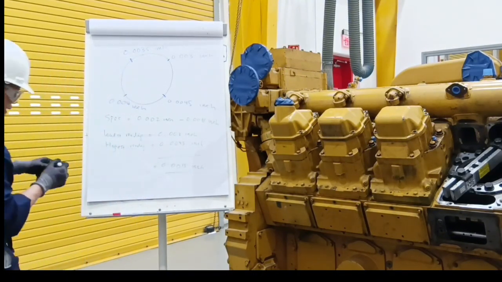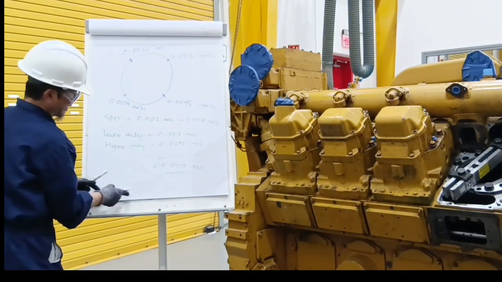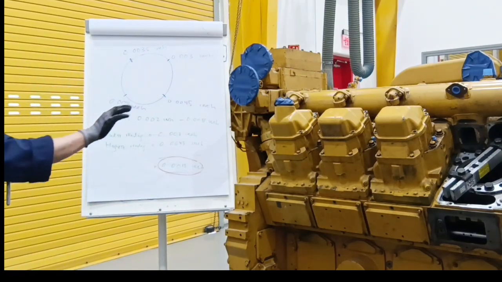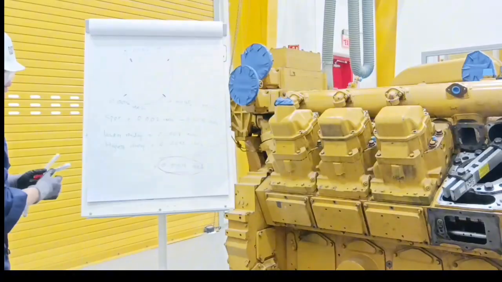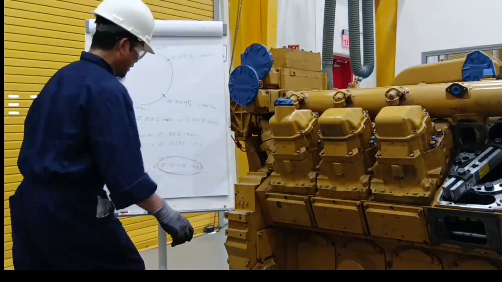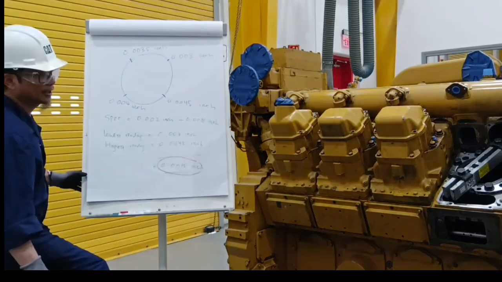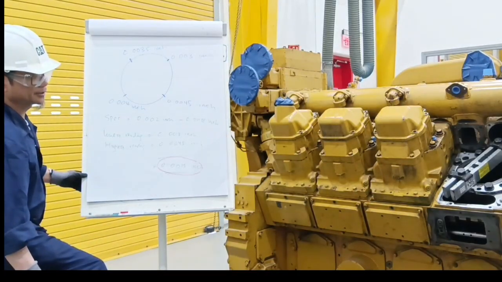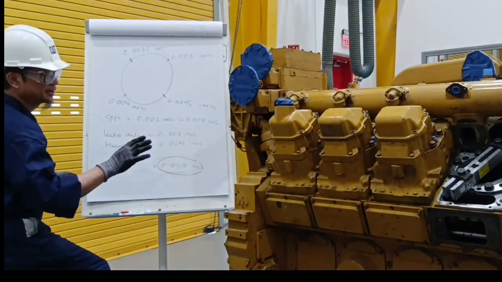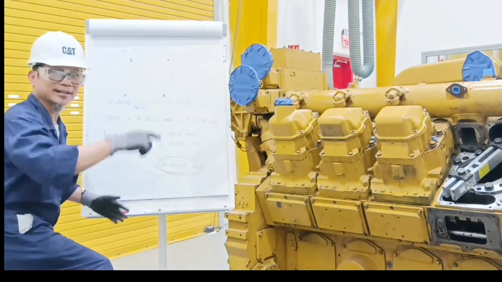So within spec. This is cylinder number 8. The difference between the 4 readings there is 0.0015 inch.